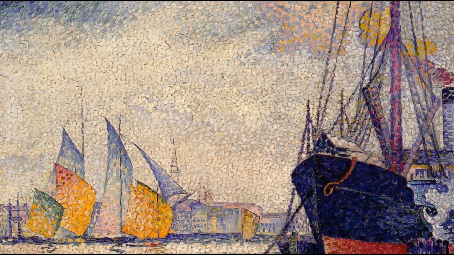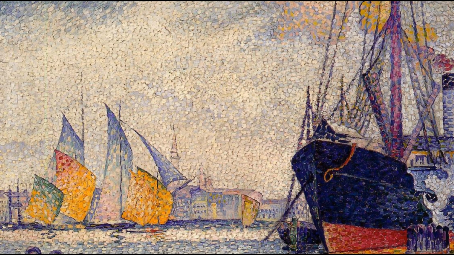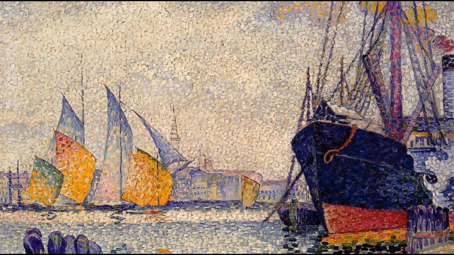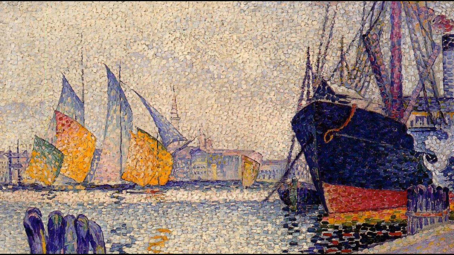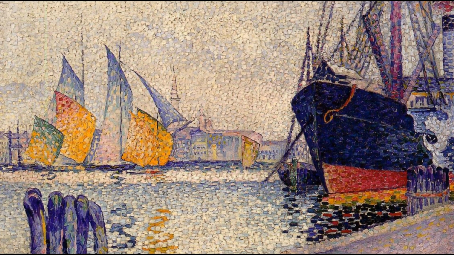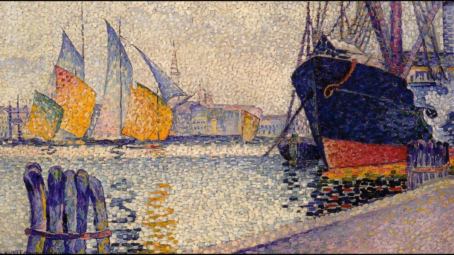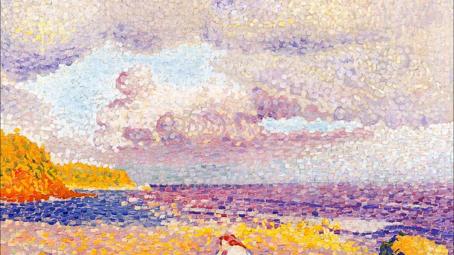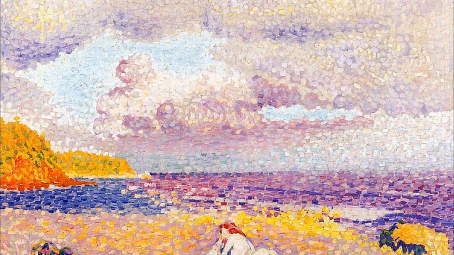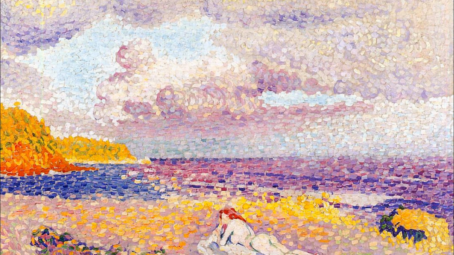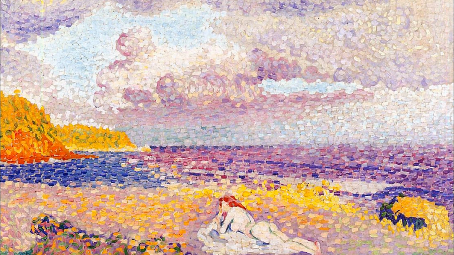His emphasis is the use of separate touches of interwoven pigment to achieve greater vibrancy of color in the observer's eye. As a result, his colors look brighter in relation to the colors next to them.